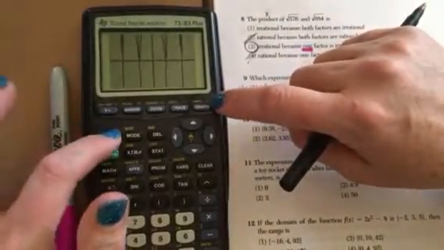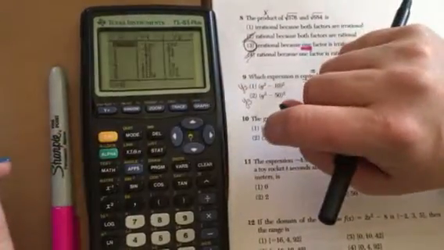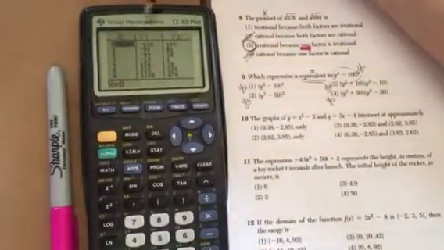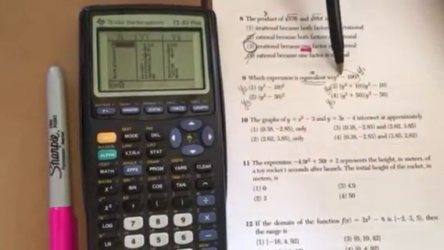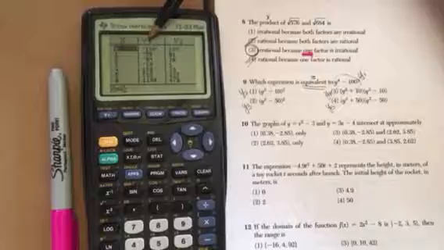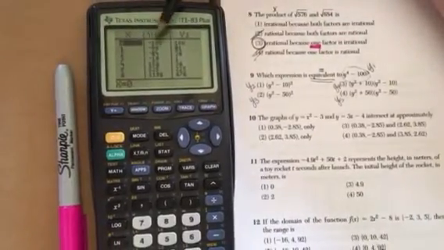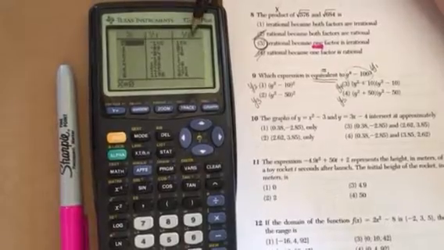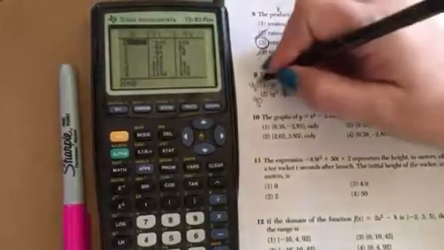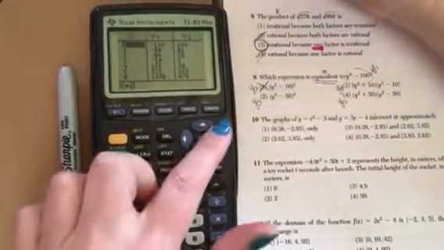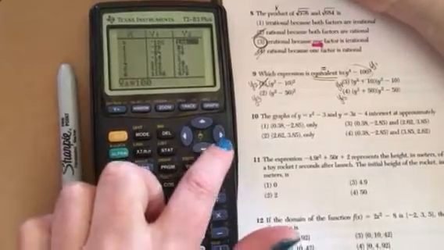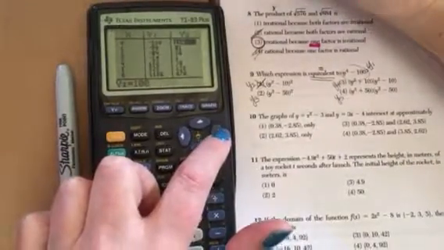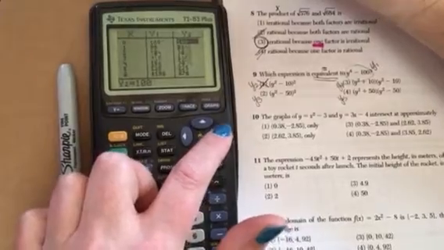What we're going to do is hit second table. Now, I want to look for the one that matches y1, which is the one they asked me about. So y1 up here, when x is 0, it's negative 100. y2 is positive 100, so it can't be choice 1. Okay, I'm using my right arrow, okay? Go here.